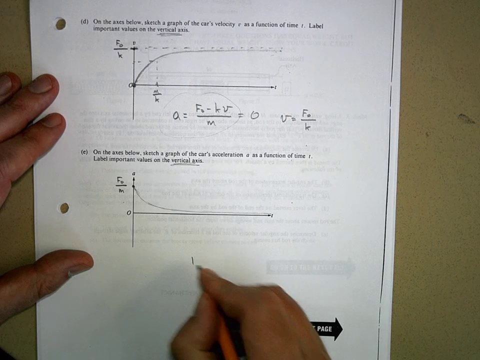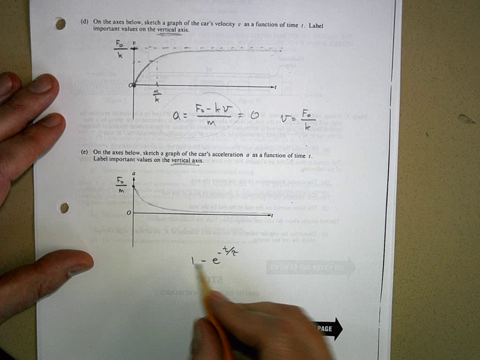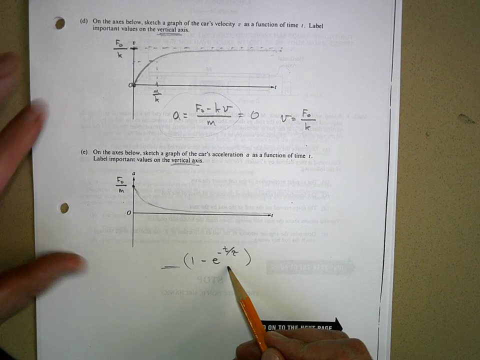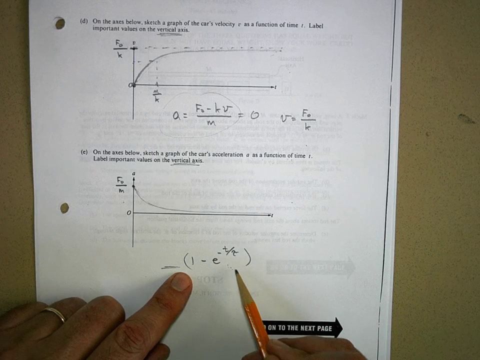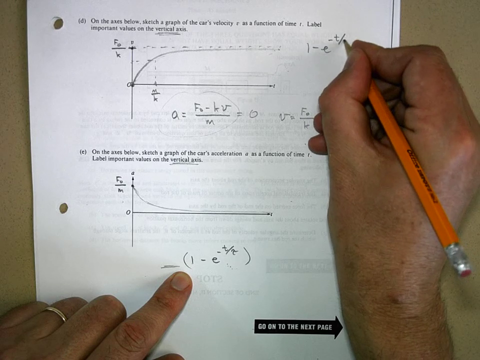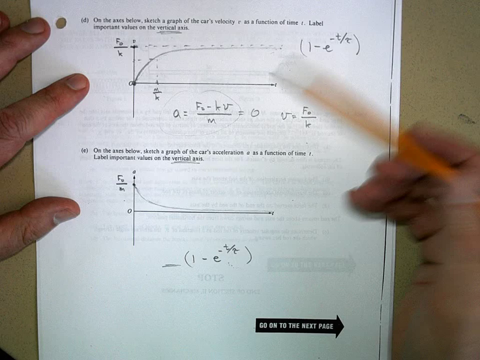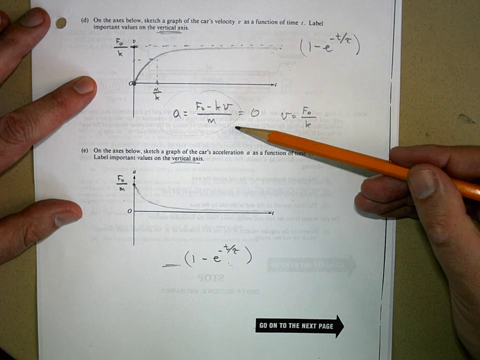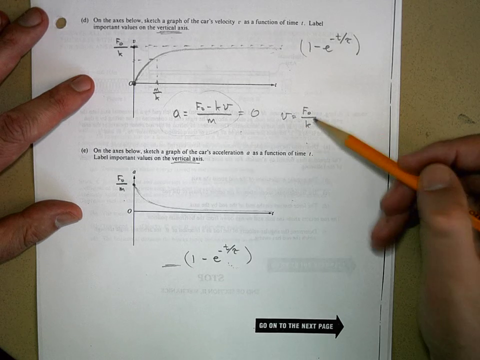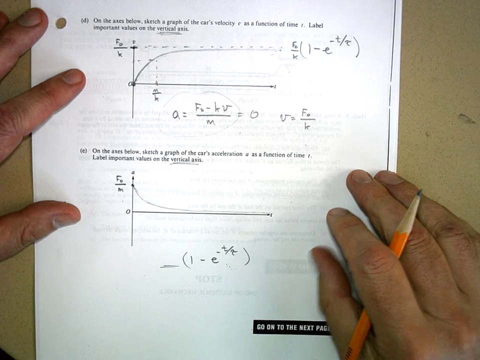You've got 1 minus e to the negative t over tau, times something out here. Now think about this, when t equals 0, this is 1 minus 1. This is the one you use up here. So I would use this 1 minus e to the negative t over tau. And you say, what's my maximum thing? Just by looking at the acceleration equation, this is going to be my maximum velocity, which is F naught over k. And that was my answer to part C.